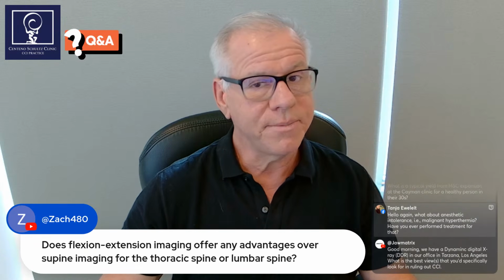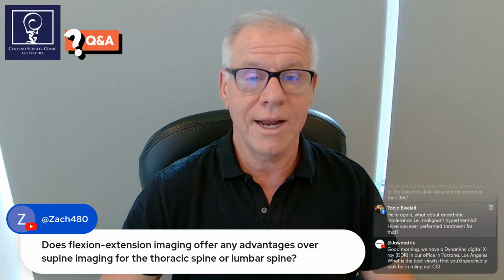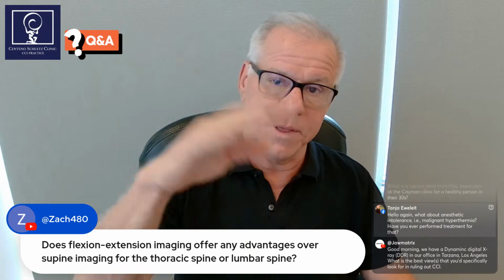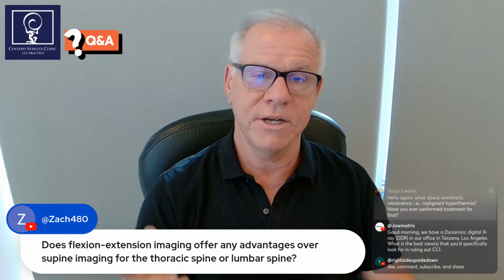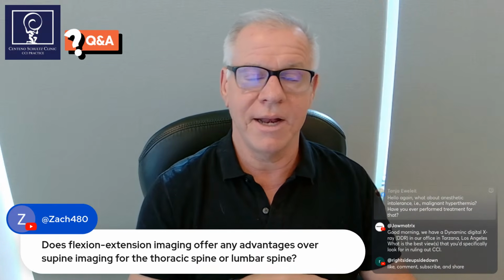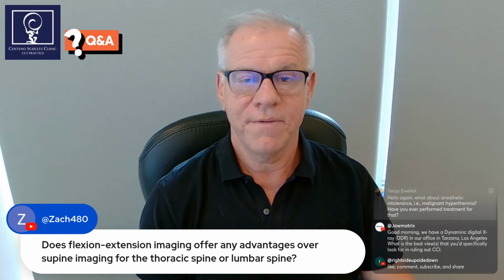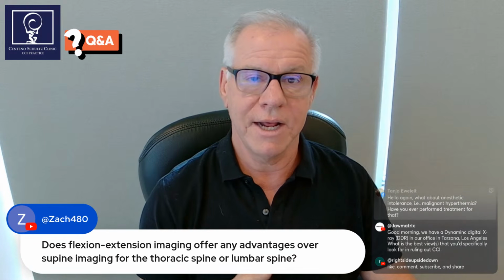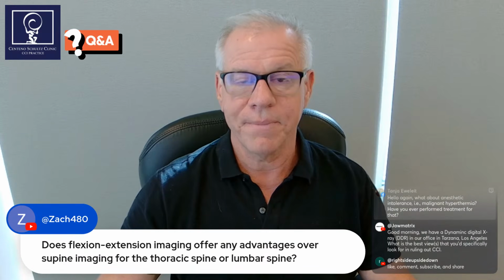Not for thoracic spine generally. For lumbar spine, flexion extension x-rays with full flexion and full extension. Remember, if you don't get full flexion or extension, either in the neck or lumbar spine, the images are not helpful. But if you can get full flexion extension in lumbar x-rays, that can frequently help to diagnose instability.